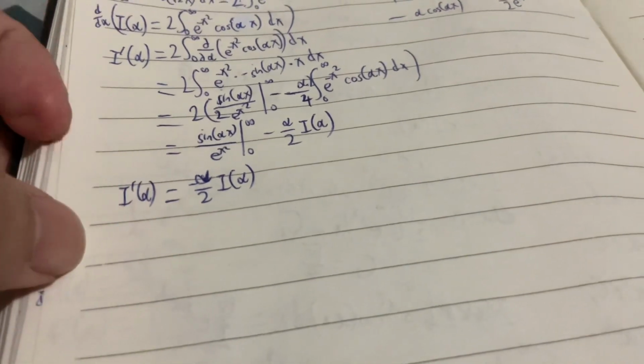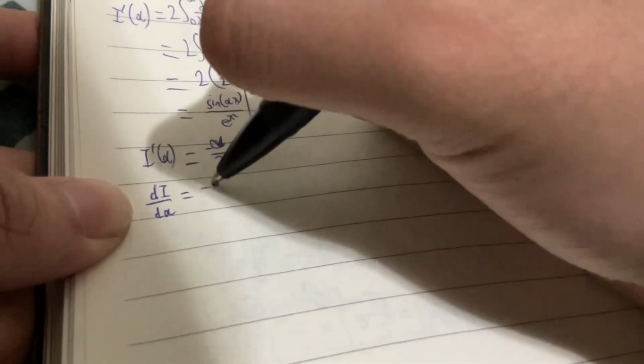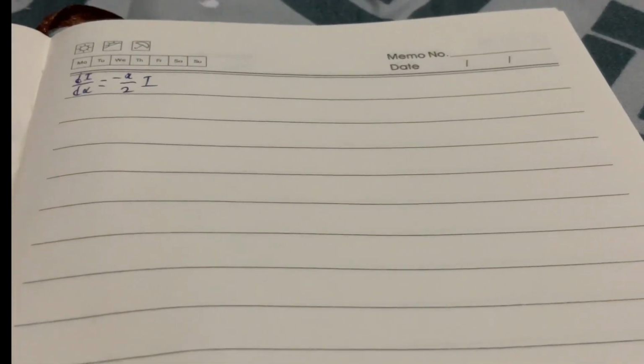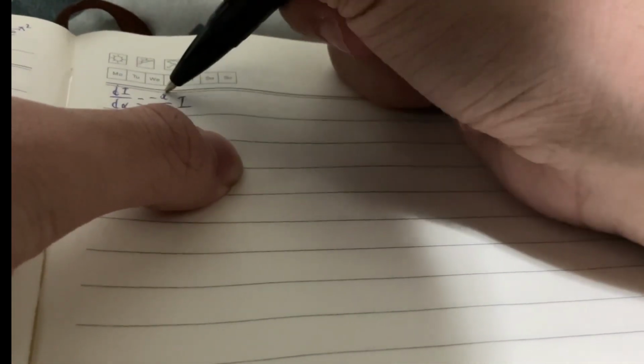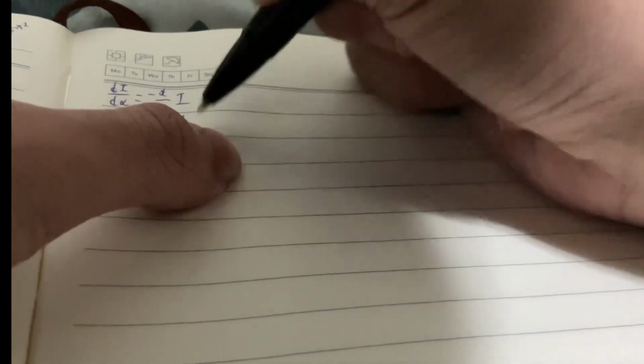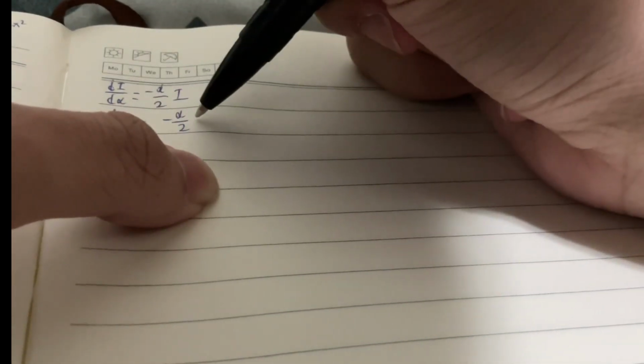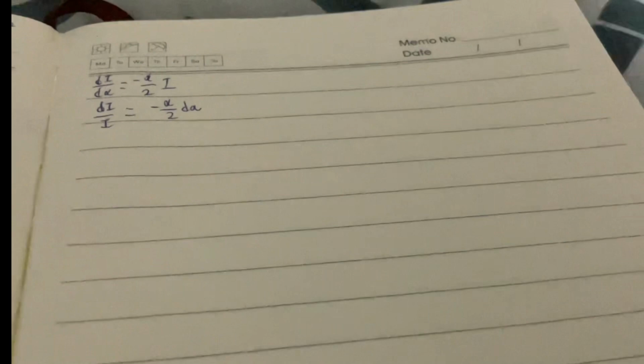And here, I prime of a, you can write it as dI over d alpha, is equal to negative alpha over 2, and write this as I. And then here, we're gonna divide by I on one side, you'll get dI over I is equal to negative alpha over 2, and then multiply by d alpha.